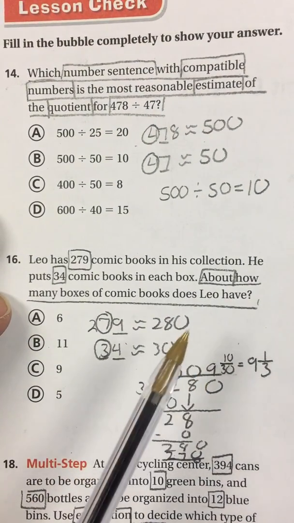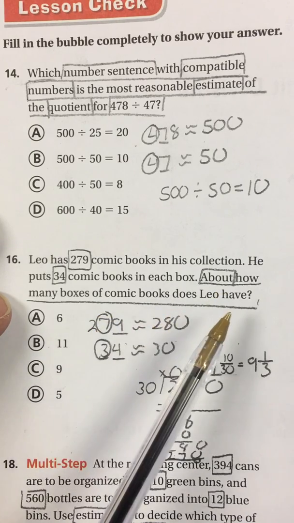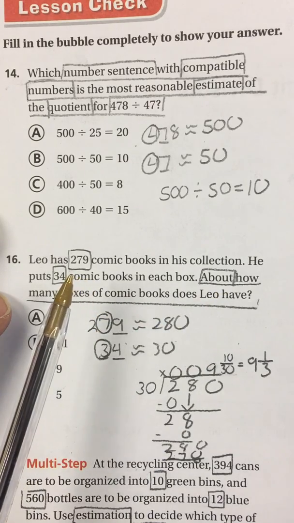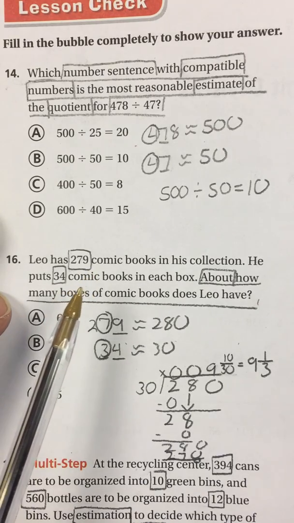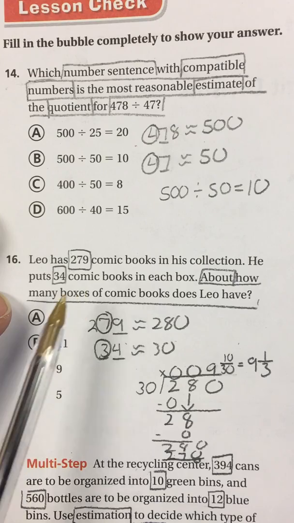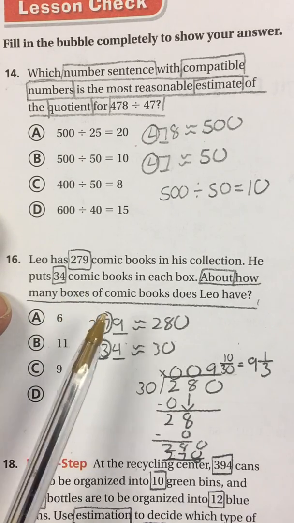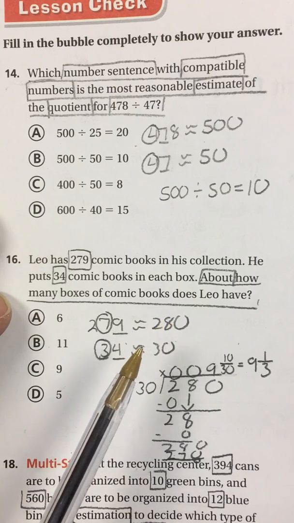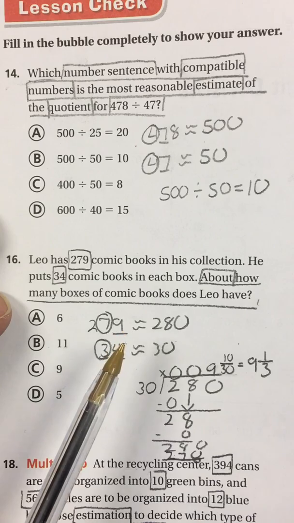For number 2, the question asks about how many boxes of comic books does Leo have? So Leo has 279 comic books, and he puts 34 comic books in each box. So we're trying to figure out how many boxes. So we'll round this off to the nearest 10 so we can get close to our answer. So we'll circle the tens place, underline the place value behind it.